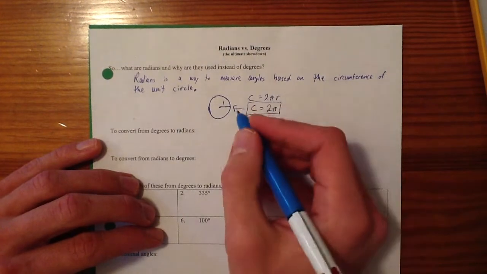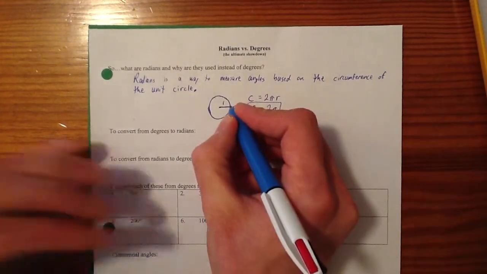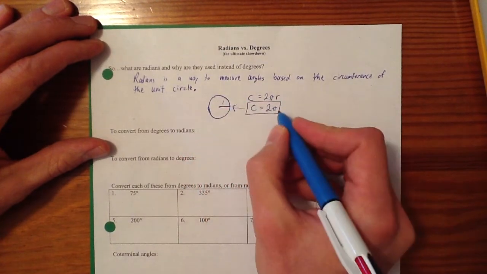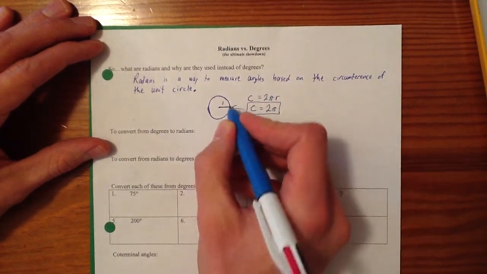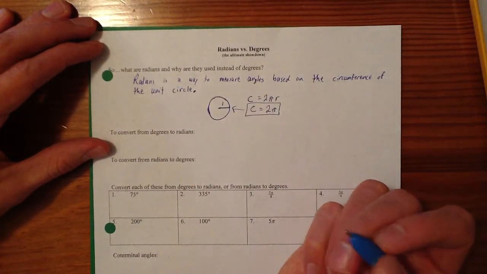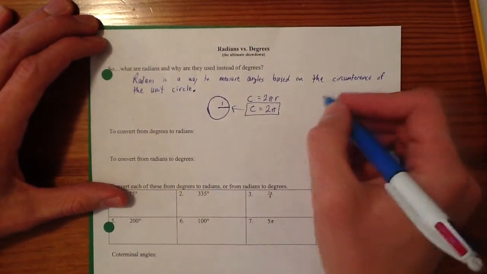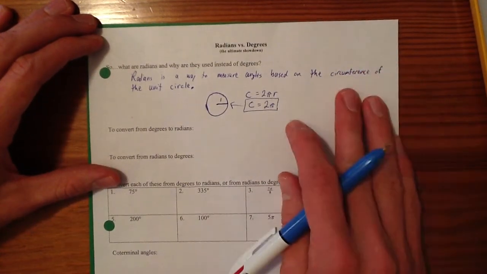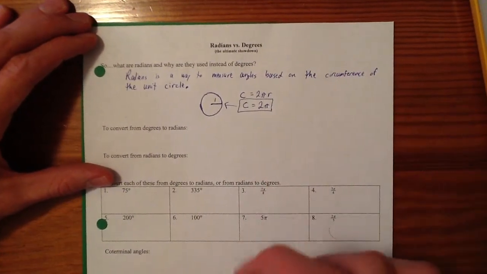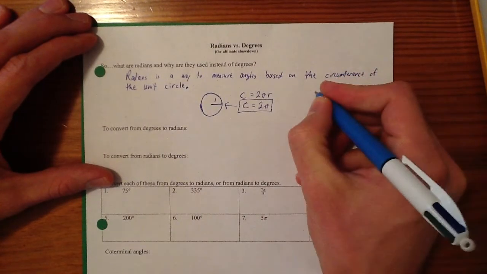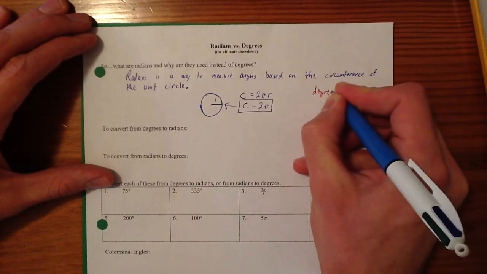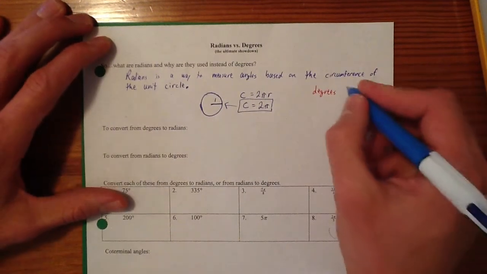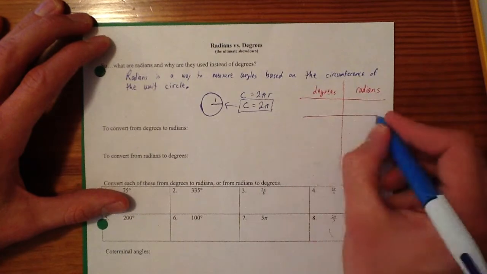Let me point out something here that's going to come in handy. This entire circle, all the way around it, is 2 pi radians. Well, how many degrees is a complete circle? Yeah, 360. So I'm going to make a tiny little chart over here on the side that's going to come in handy. It's going to be just some of the more basic ones that are used very frequently. So I'm going to start with degrees on this side, and I'm going to put radians on this side. And these are going to be some of the very common basic ones.